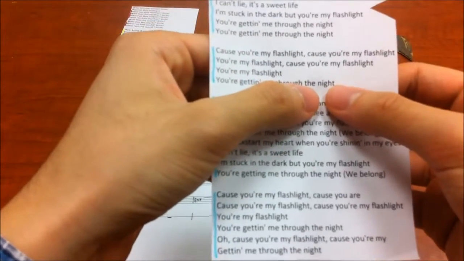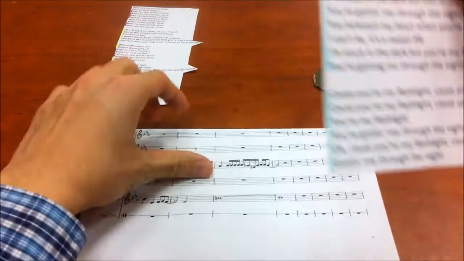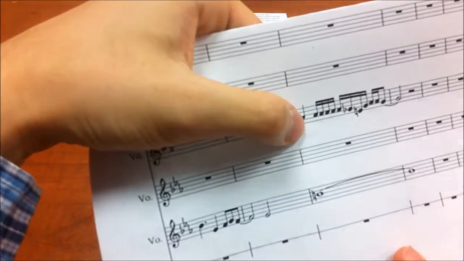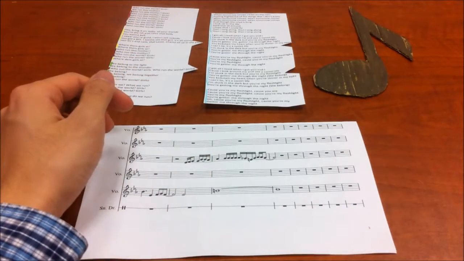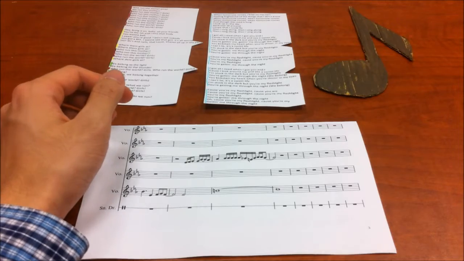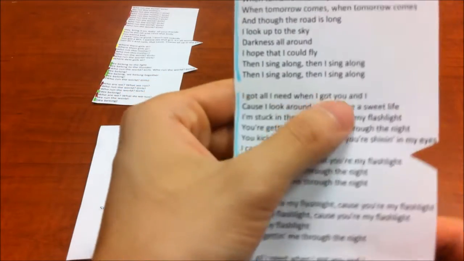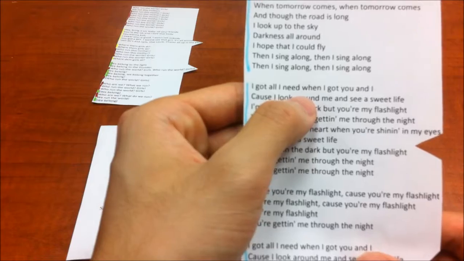At this part of the song right here, you have a modulation going from E flat major to E major. This word night is where they start modulating, and this is sung on an A flat, which is heard in the E flat major scale. So how do we know if this is a modulation? Well, it uses an A flat as a resting tone, and these lyrics, I got all I need when I got you and I, are sung up here as well, and up here it's sung on this 3rd scale degree.